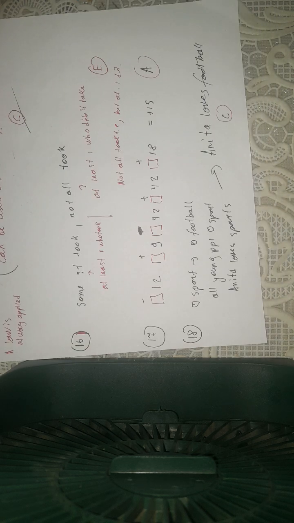The 17th question is just easy. We have these numbers. If we put signs to get plus 15, the correct answer is A.